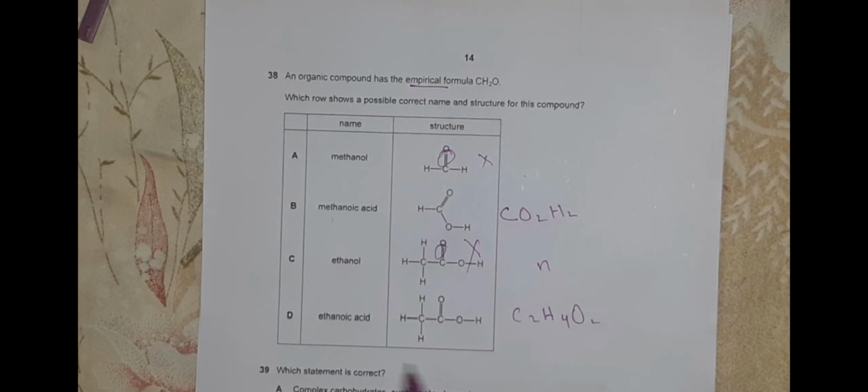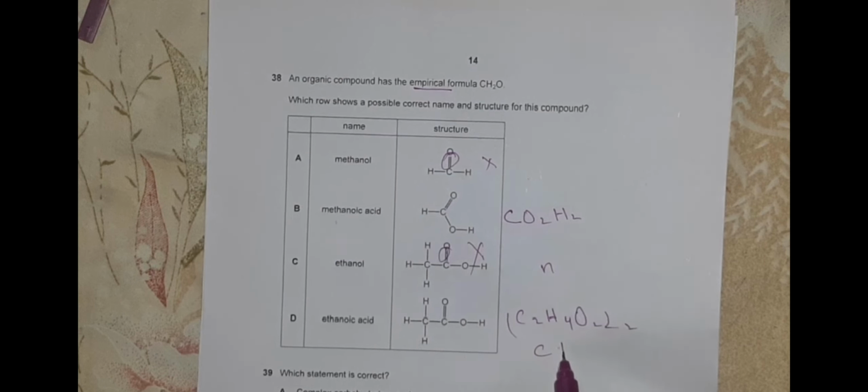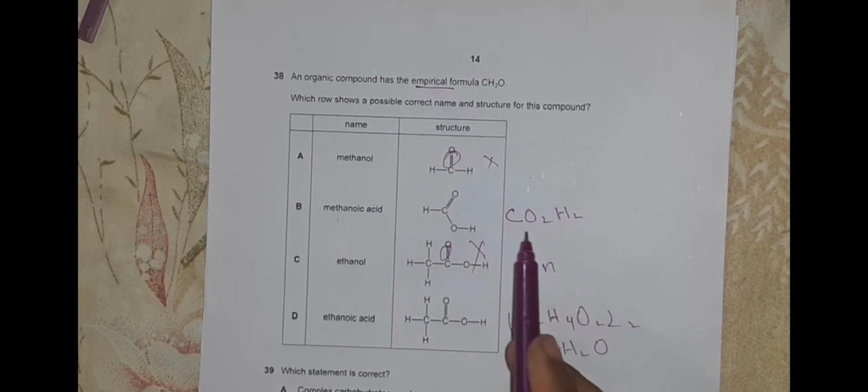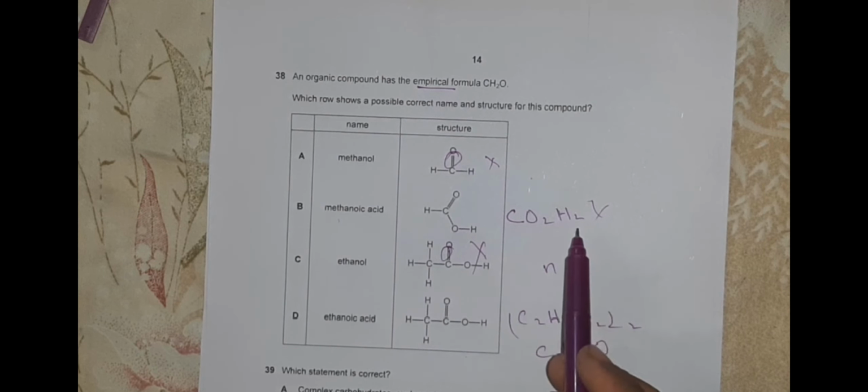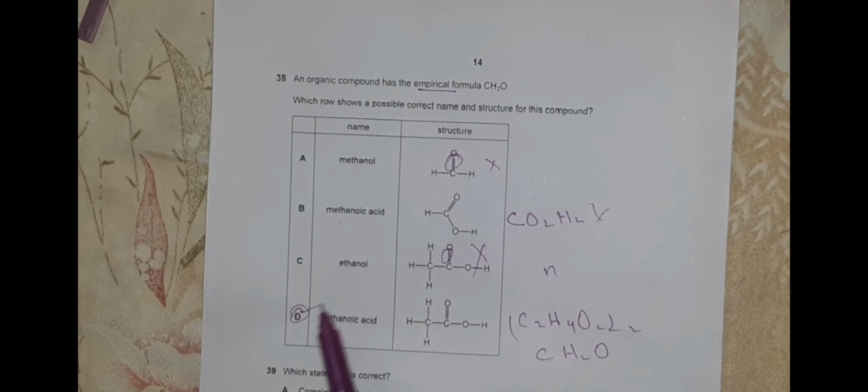So in ethanoic acid, if we take 2 as common, we will get CH2O. But here we can take 2 common, but carbon will make an issue. So this is also wrong. We cannot take anything common here. So D is the answer.